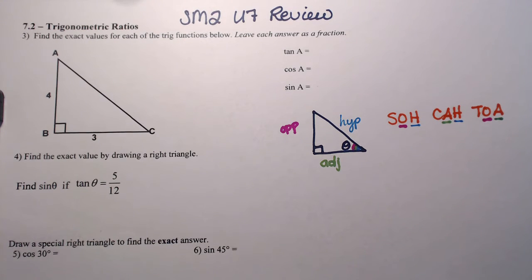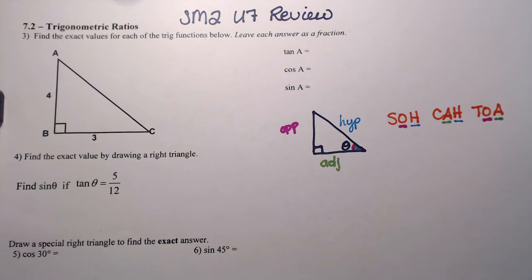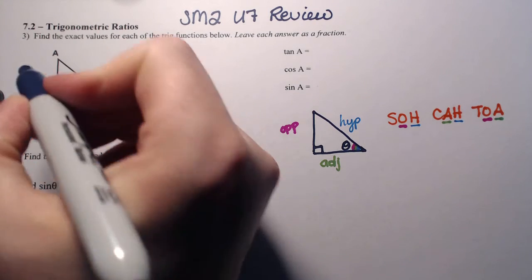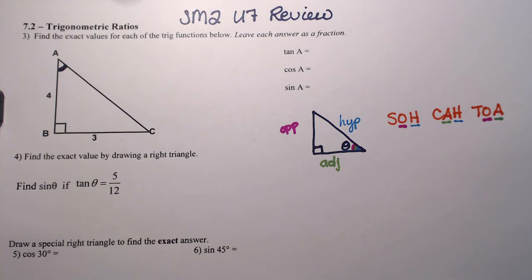Okay? So when it's asking us tangent of angle A in this problem, where is angle A? Well, angle A is right here. So that's the angle that we're working with.